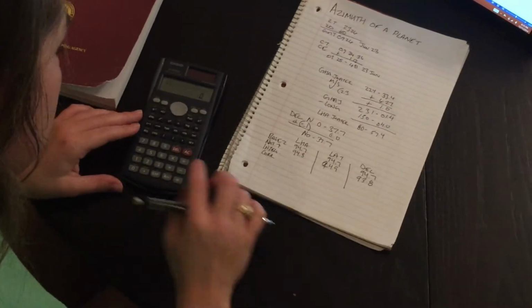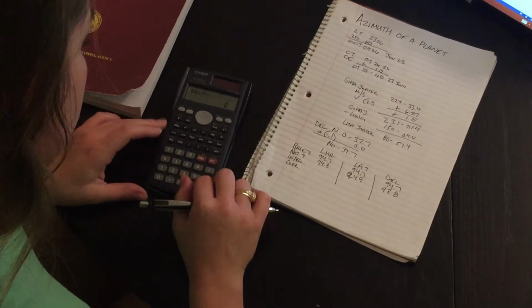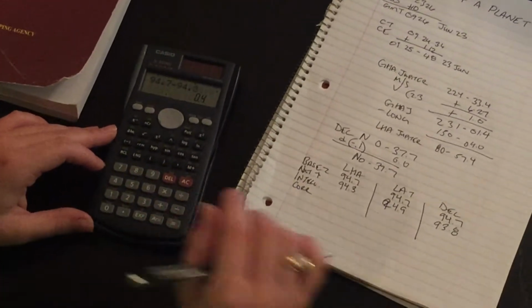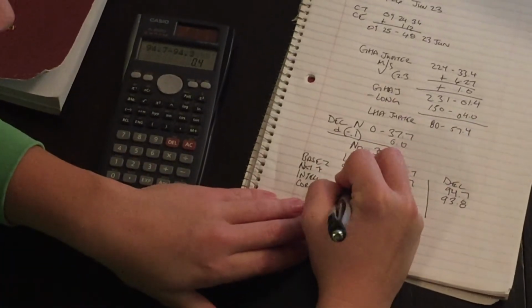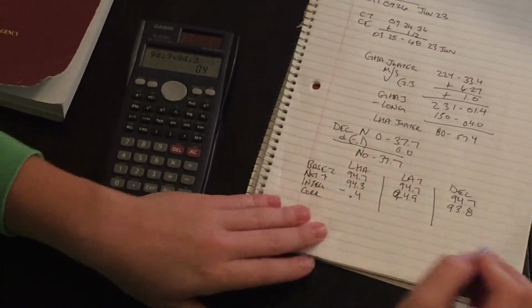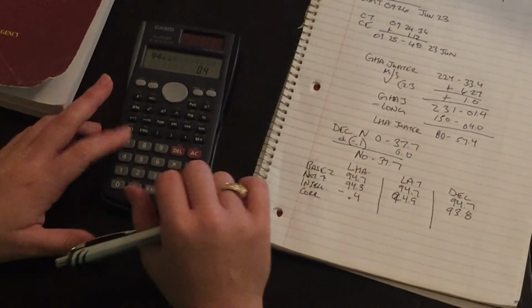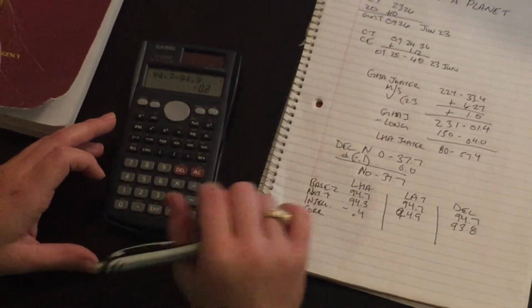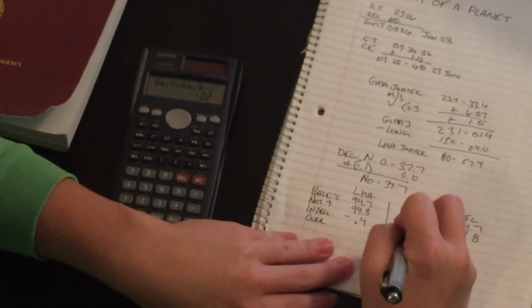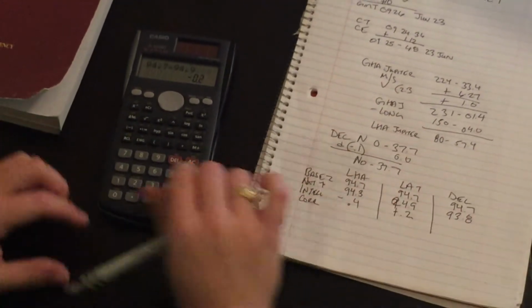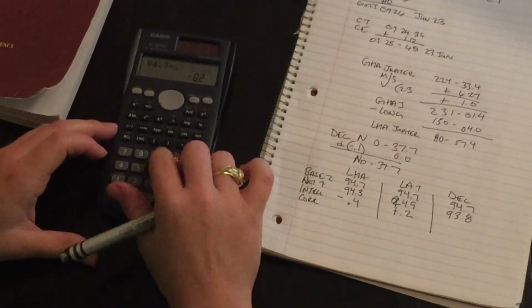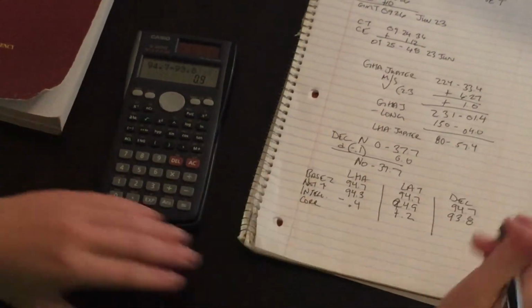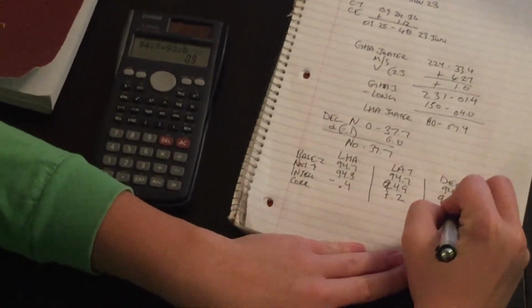You're then going to find the difference between all of these. So 94.7 minus 94.3. That's going to give you 0.4, and because it's getting smaller, it's going to be negative. 94.7 minus 94.9. Because it's getting larger, it's going to be plus 0.2. 94.7 minus 93.8. And that one's going to be negative 0.9.